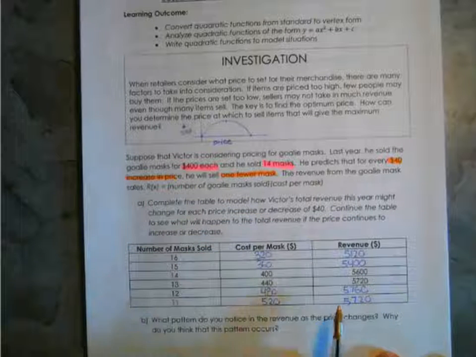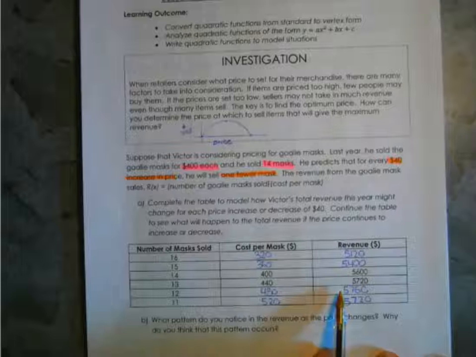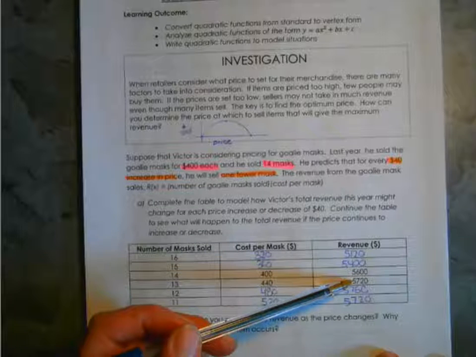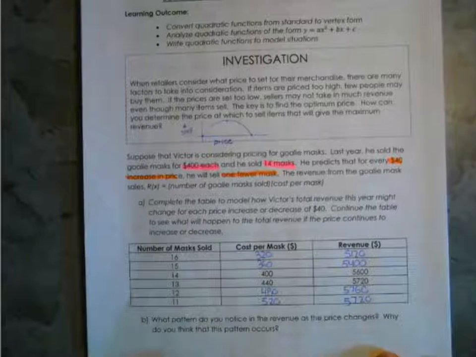Okay, so, oh, wait a minute. How does that work? No, that can't be 5,720. Oh yeah, that works. Okay.